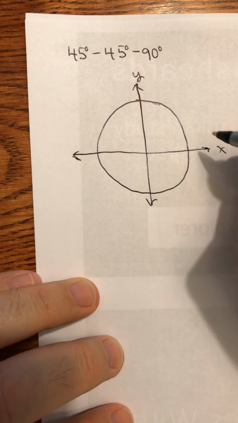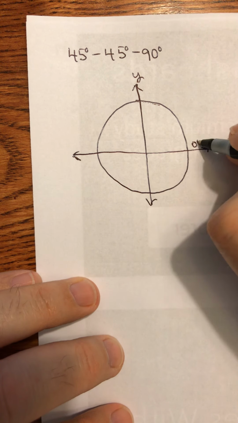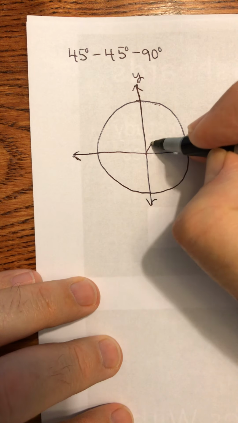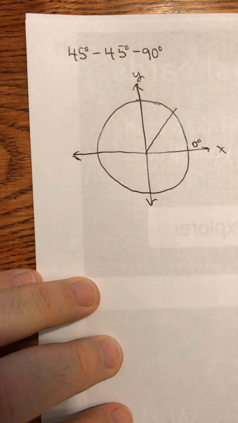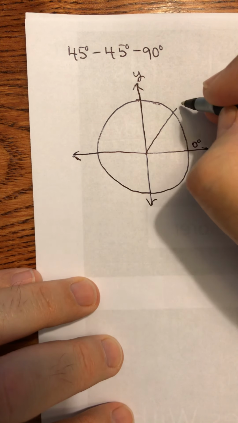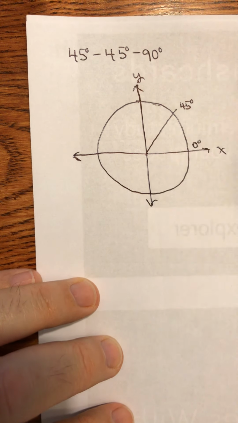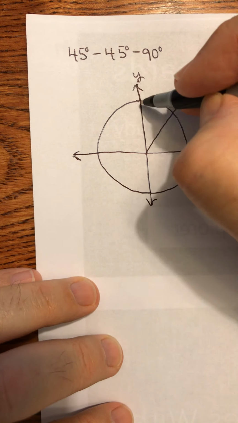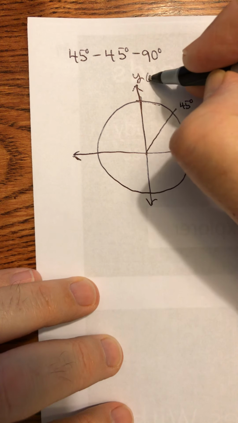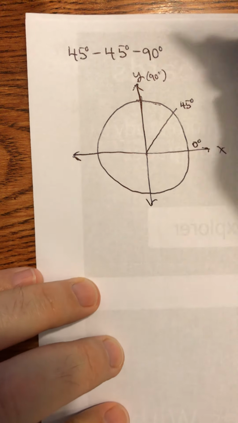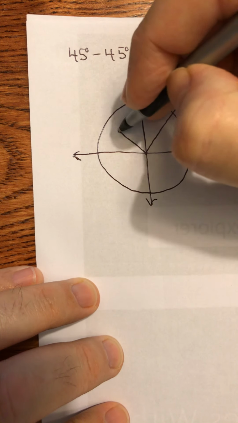All right, so I just want to focus on multiples of 45 degrees. So in other words, 0 times 45, 0 degrees. 1 times 45. Well, that's just going to cut quadrant 1 right in half, and that's 45 degrees. 2 times 45. Well, that's right here. So that's 90 degrees. 3 times 45.